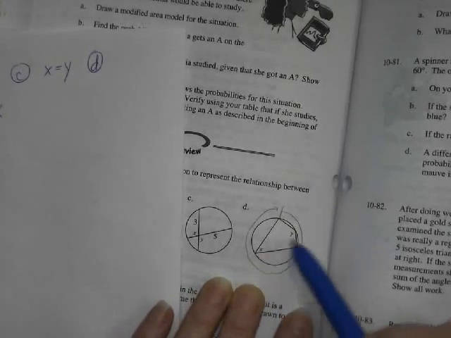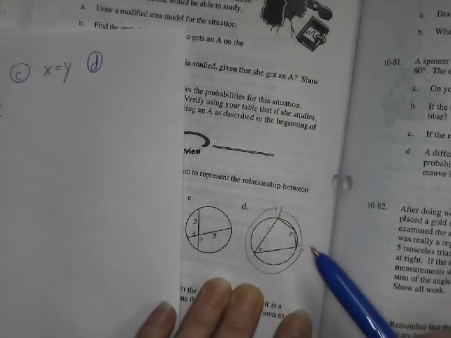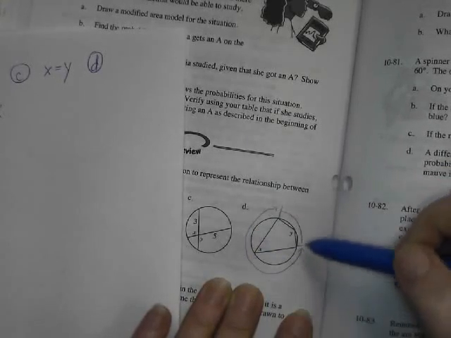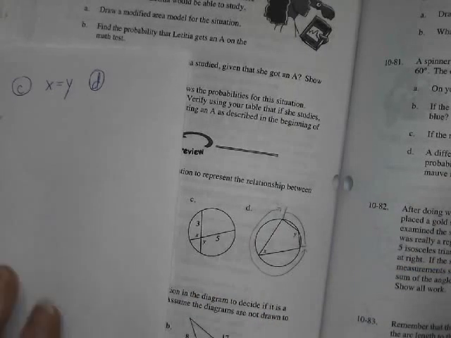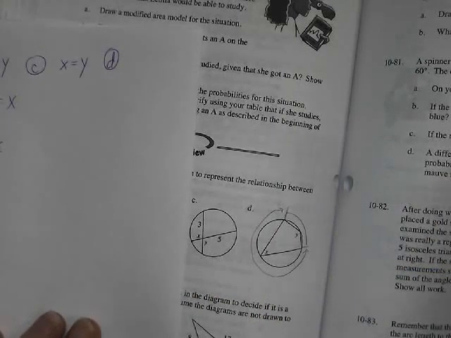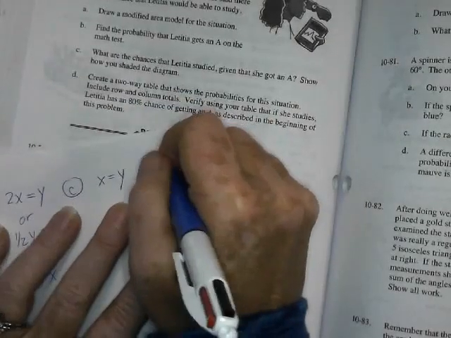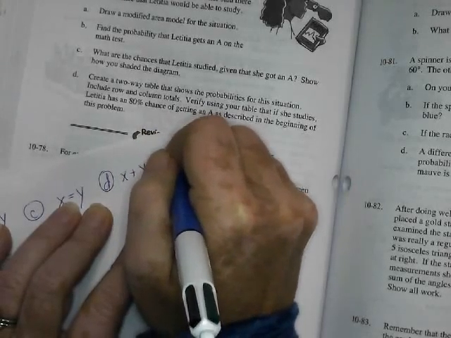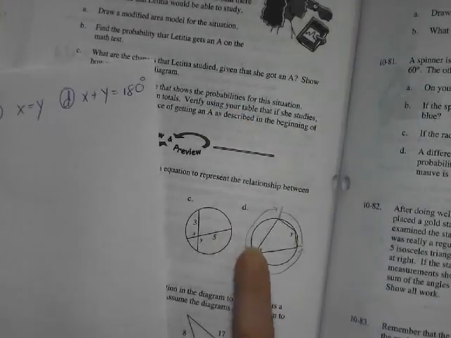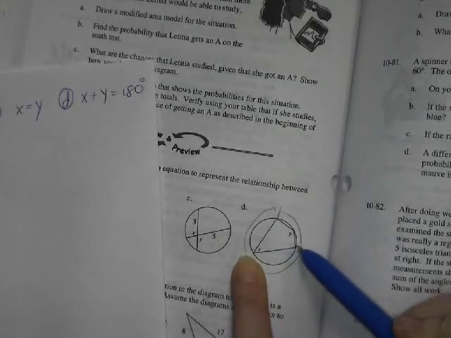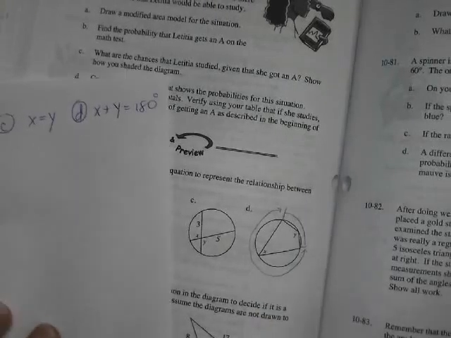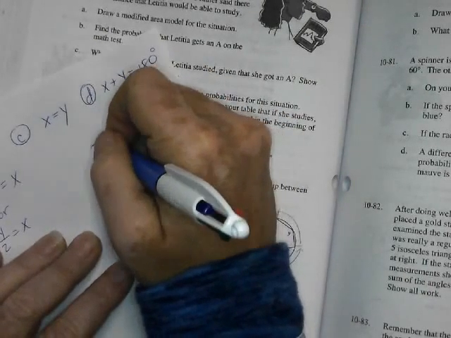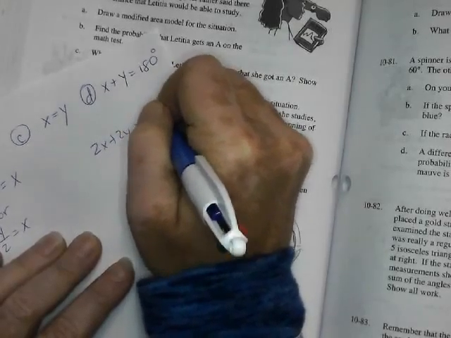Don't these have to add up to 180? Yes. Oh, yeah. x plus y. We learned that in one of the other lessons. So you could just say x plus y equals 180 if you wanted to. But Silas, I kind of liked what you were saying. You said something like 2x plus 2y equals 360. And that's true. Look, 2x plus 2y equals 360. It's the same thing.